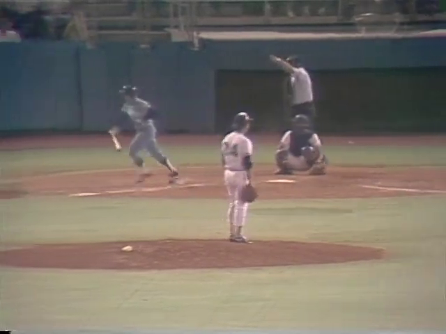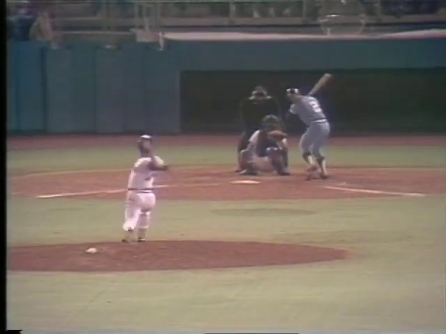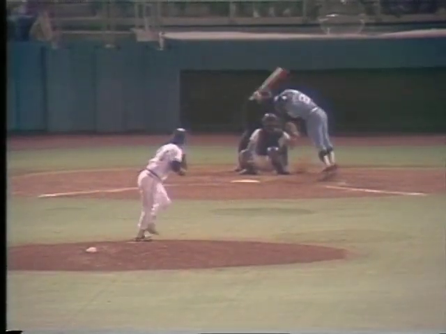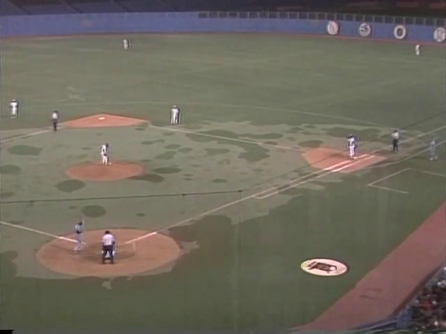Oh, that pitch got in on him and hits Patek. So, hit batsman. Well, he tried to come inside on 0-2, and you're going to see right here, he's really going to try to come in, and it just got him on the hand. So the go-ahead run is at first base with nobody out. It is the first time the Royals have had the leadoff man on since George Brett reached an infield single in the second.